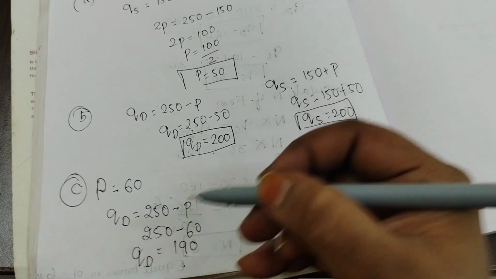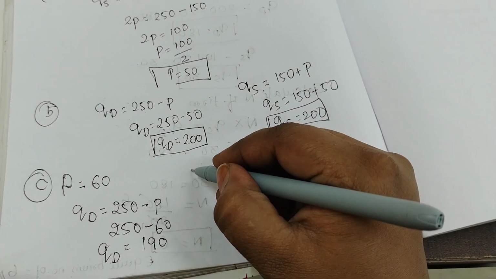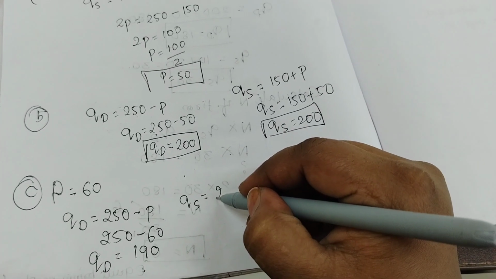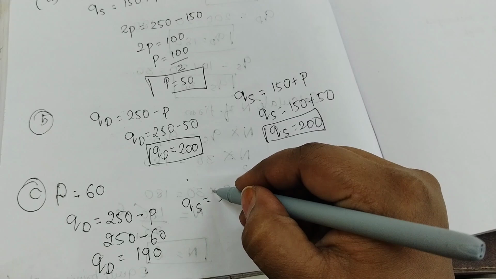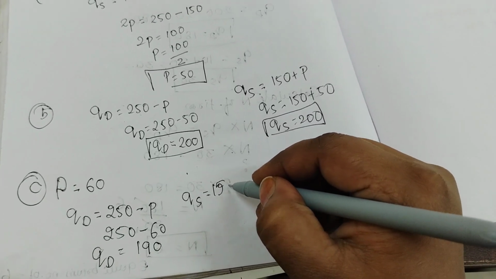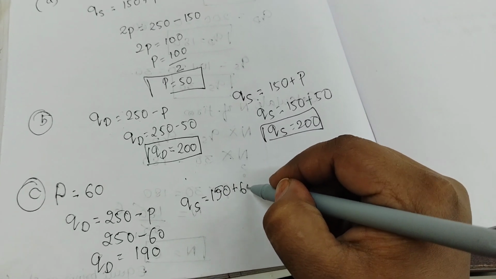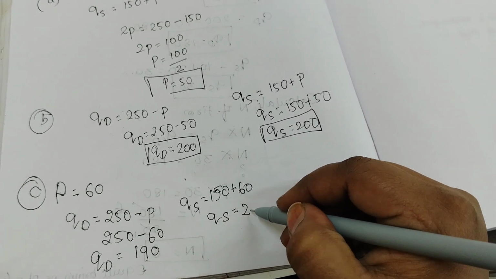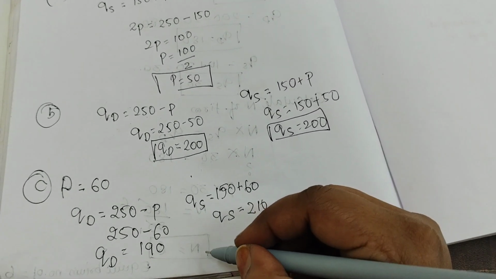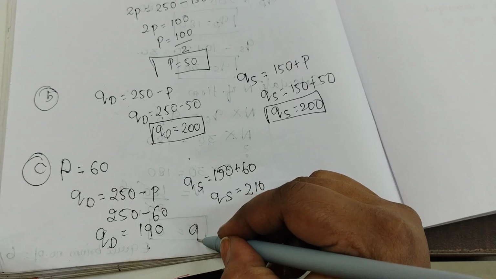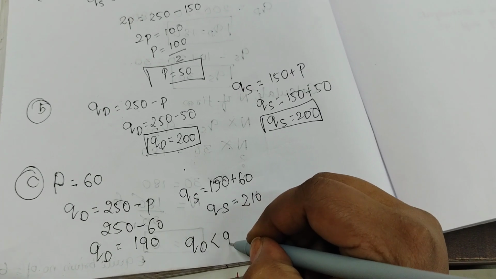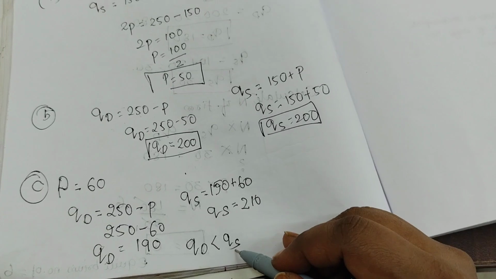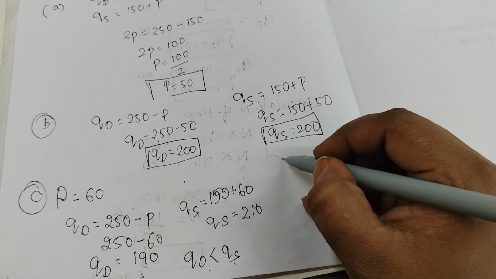QD = 190 and QS = 150 + 60, so QS = 210. So here we can see that QD is lesser than QS. When the price is greater than the equilibrium price, supply will be more and demand will be less.